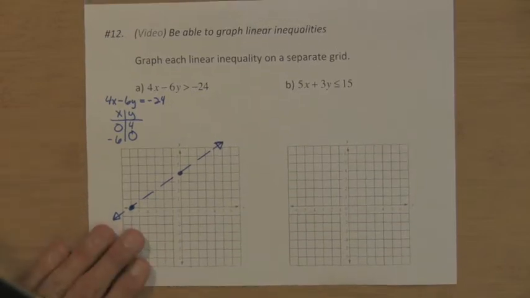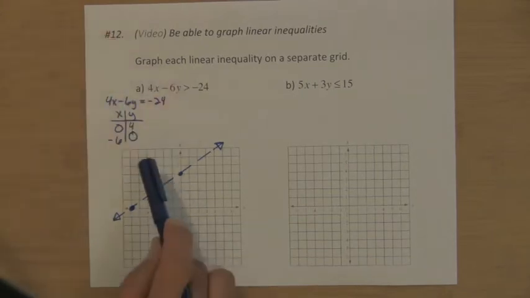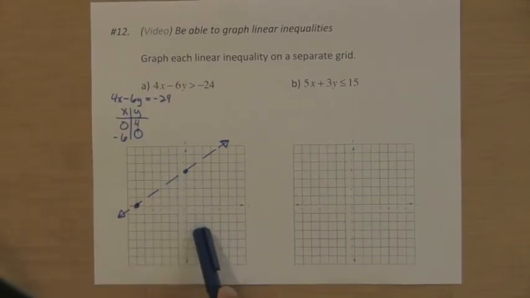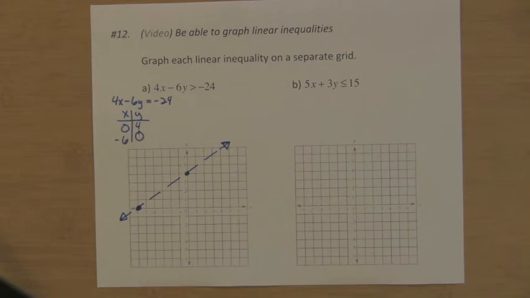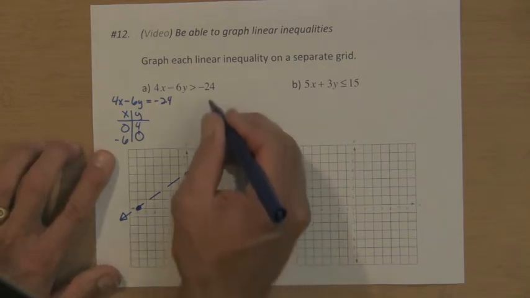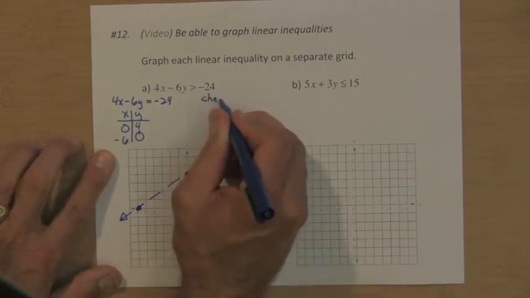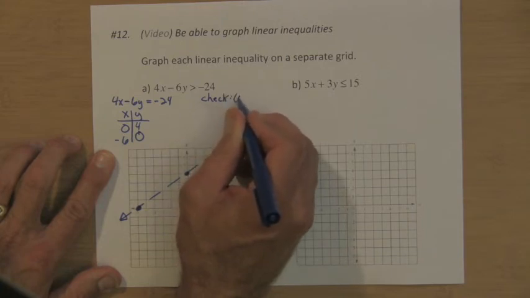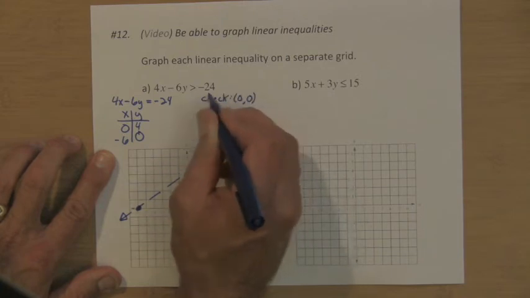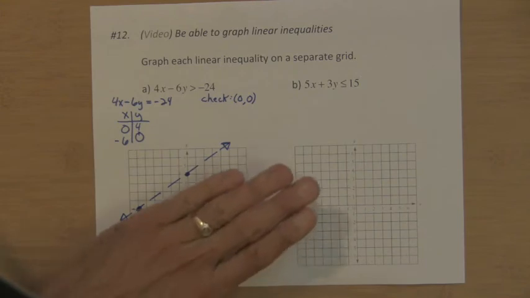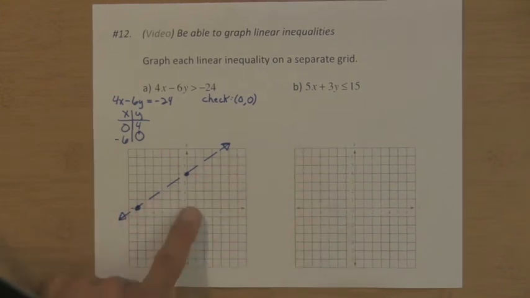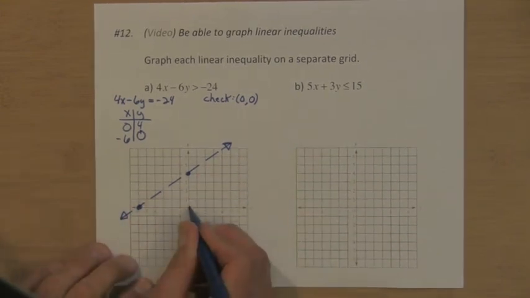Now the question is, where are all the points that are solutions to this? Are they up here above this boundary line or down here? A point that I like to pick that's a fairly easy checkpoint is this point, 0, 0. So I want to check 0, 0 and see if that point works as a solution to the original problem. If it is, all the points on that side of the boundary line where 0, 0 is will also work. So let's try 0, 0.